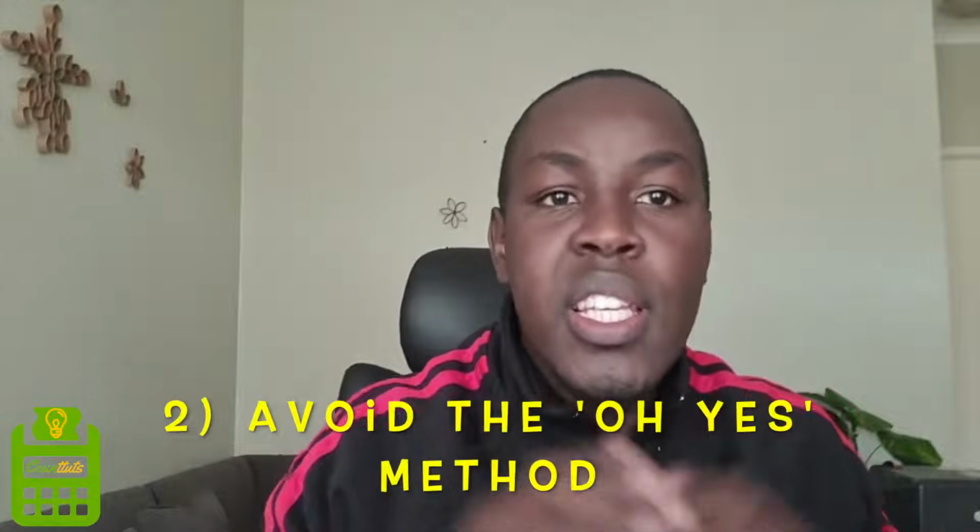The second one I have here is avoiding the OES method. What is that? Well, I learned that when I was doing my first year at university, where one of the lecturers emphasized that those who are not going to do so well are probably studying using the OES method. The OES method is where you have a question paper here, you have the solution here, and you're looking at the question paper, you're looking at the solution, and you're like, oh yes, I see how they got that answer.